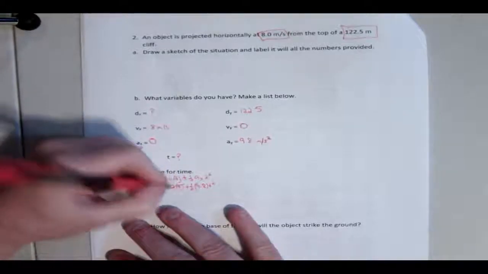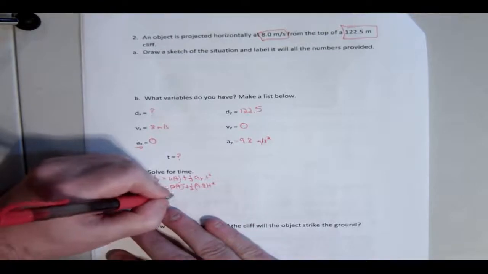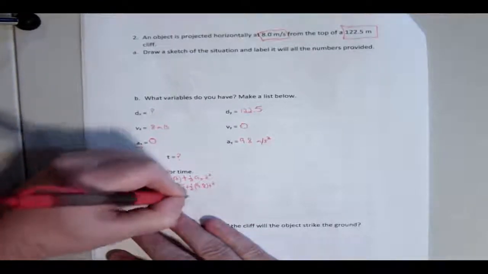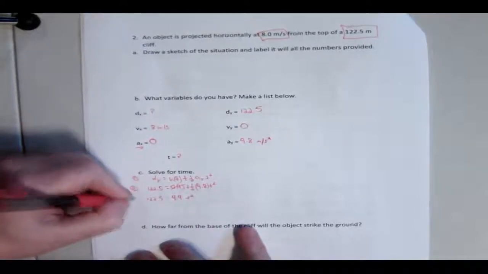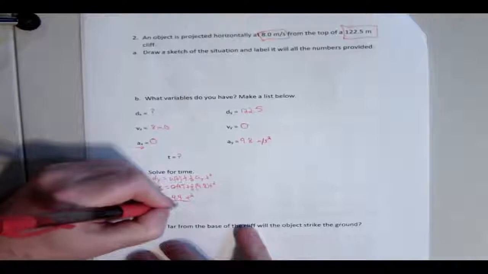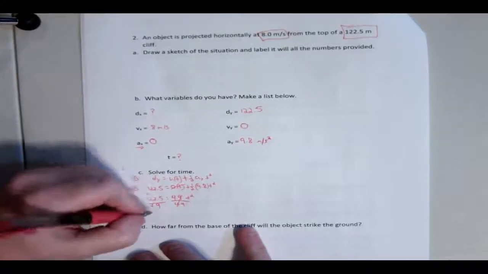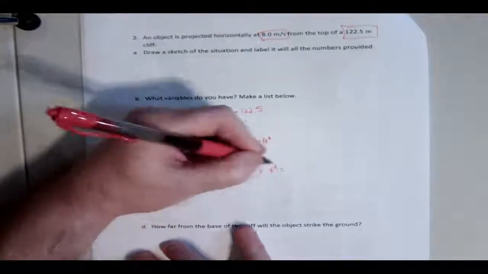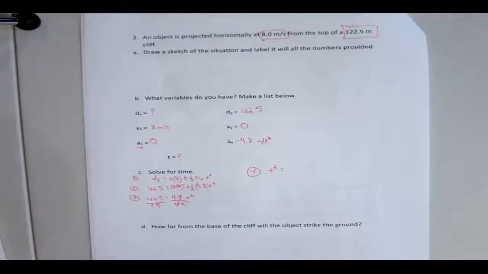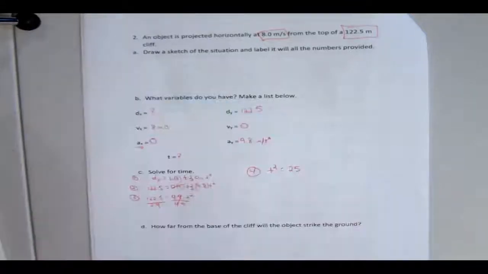So this is gone. So now I have 122.5 equals 4.9 times time squared. Divide 4.9 out. Divided by 4.9. So time squared equals 122.5 divided by 4.9, which is going to be 25, because I have the key and I don't have to do the calculator.